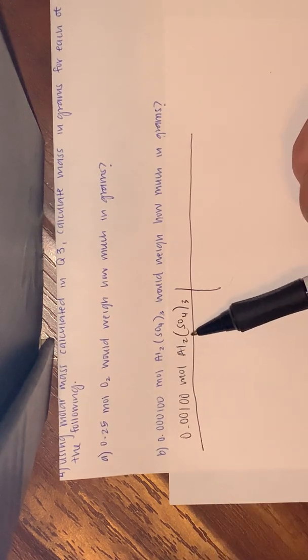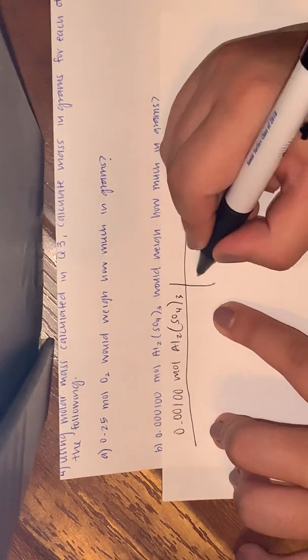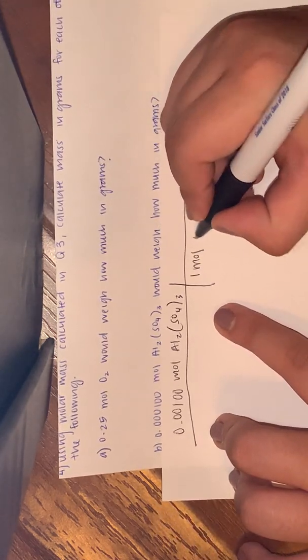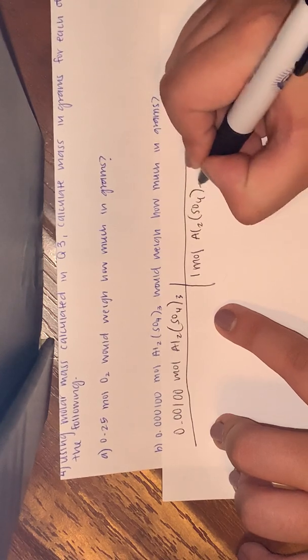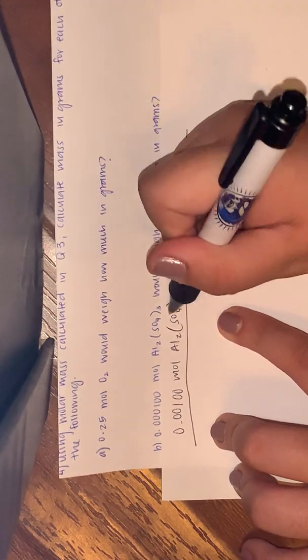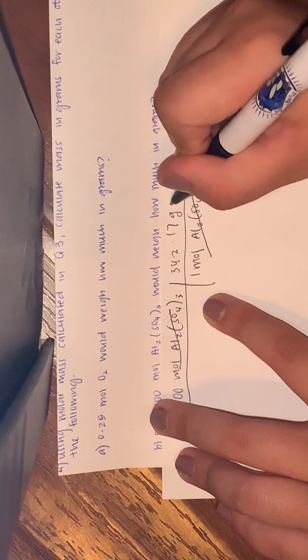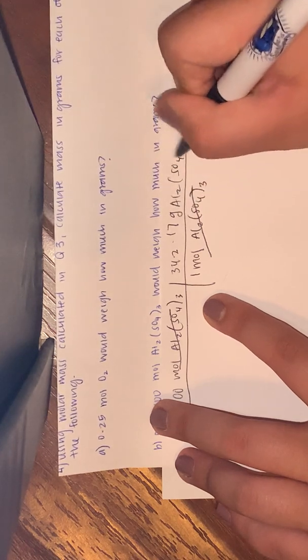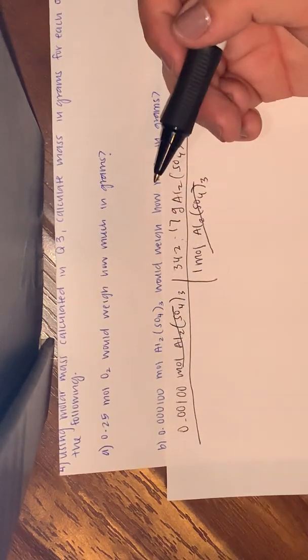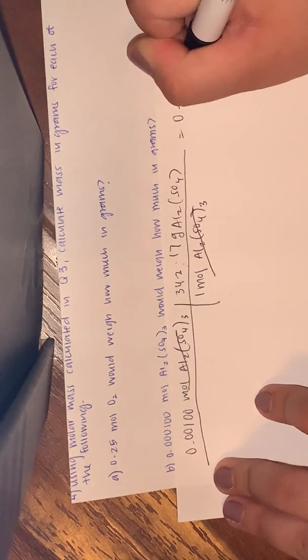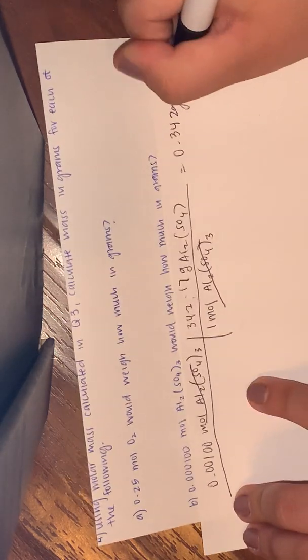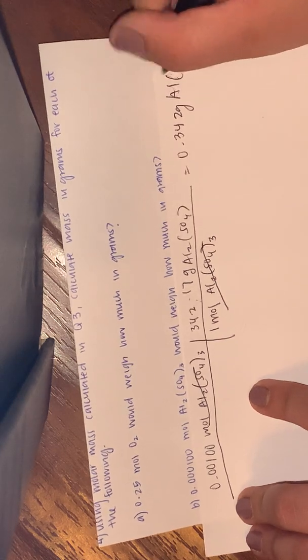So this is asking how much it would weigh in grams. You want to cross cancel it with moles of aluminum. So you cross this off, and we know that 1 mole of this whole thing equals 342.17 grams of aluminum sulfate. So we cancel both of those out and we multiply these two numbers together, and our total is going to be 0.342 grams of aluminum sulfate.